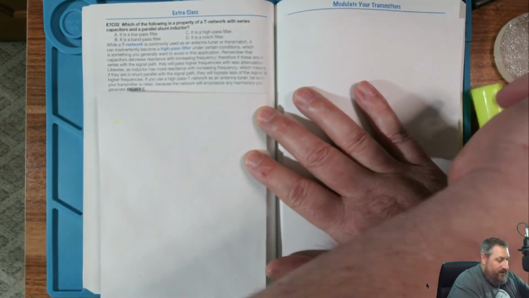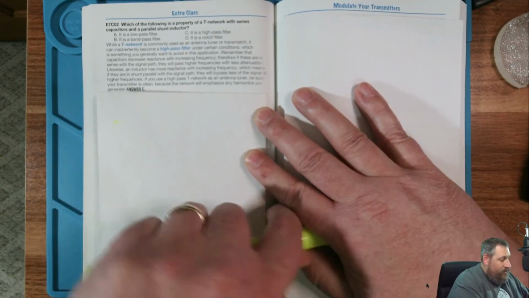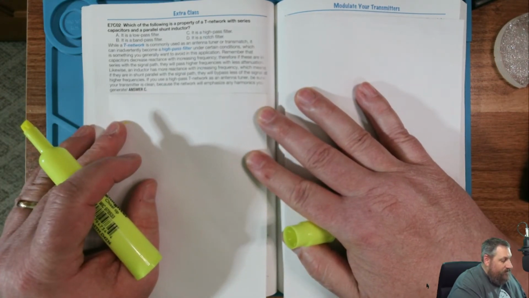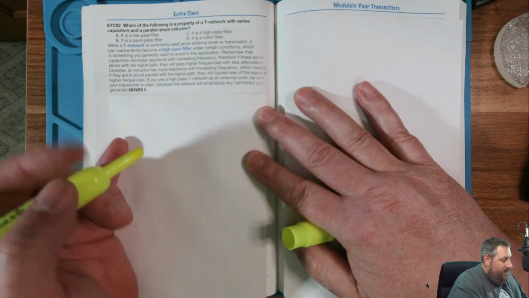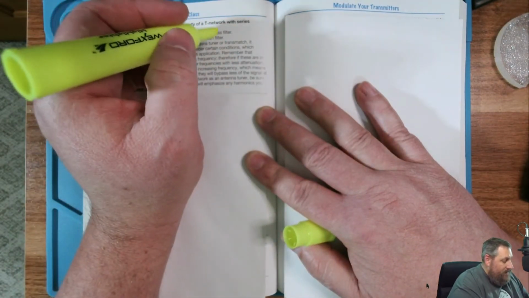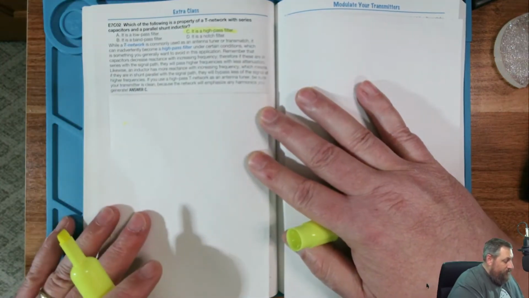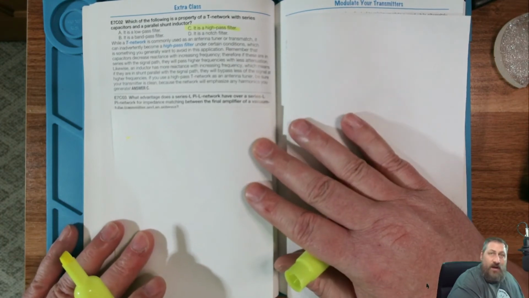So the correct answer is C. Which of the following is a property of a T network with series capacitors and a parallel shunt inductor? Correct answer is C, a high-pass filter. Okay, next question here, moving right along, folks.